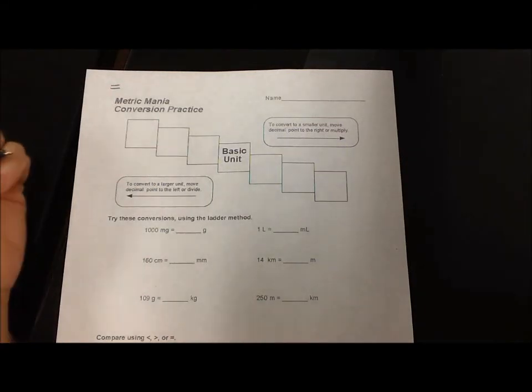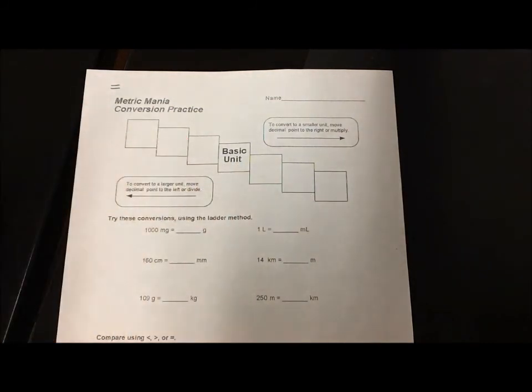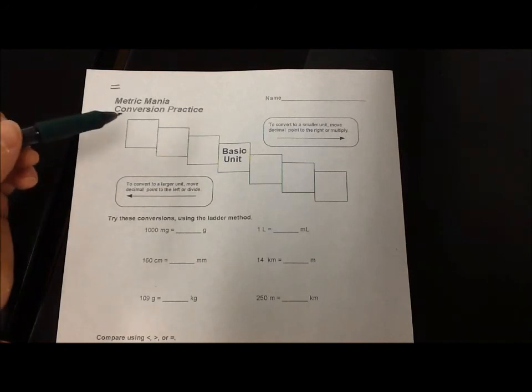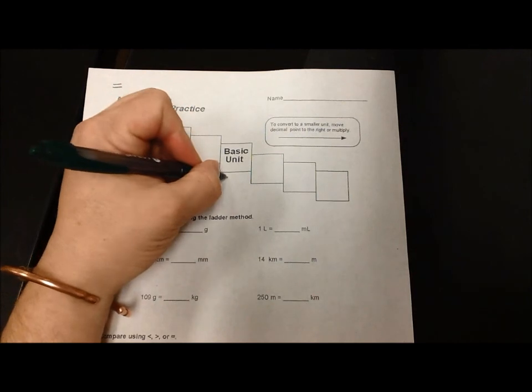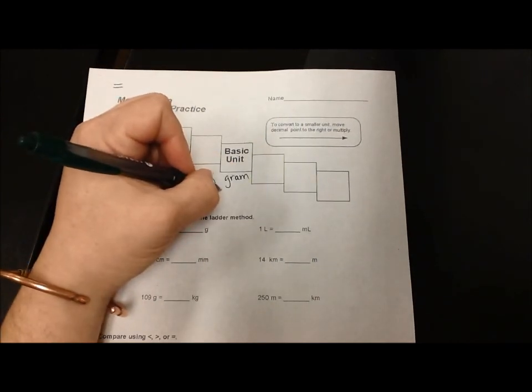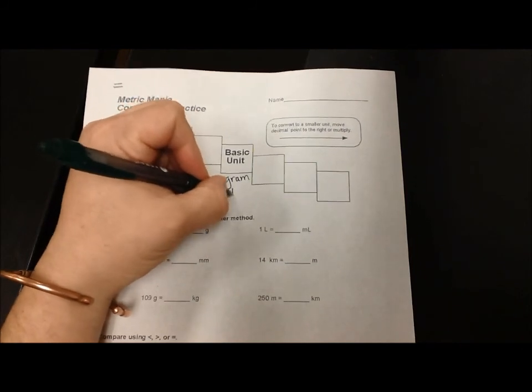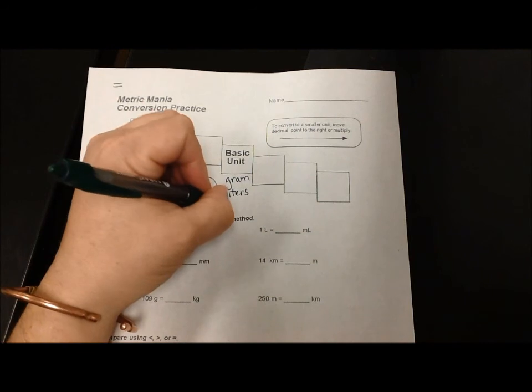All right, so metric mania. This first section here, this ladder that we can use to figure out which direction we need to convert, what's a smaller unit and what's a larger unit. We're going to start out by talking about what units we might be talking about. So the first one, we could be talking about grams, we could be talking about liters, and we could be talking about meters.